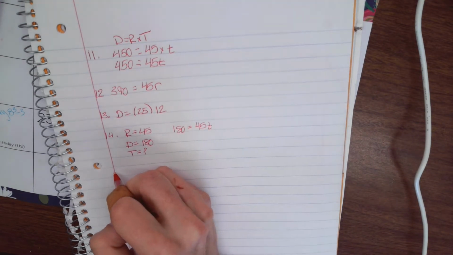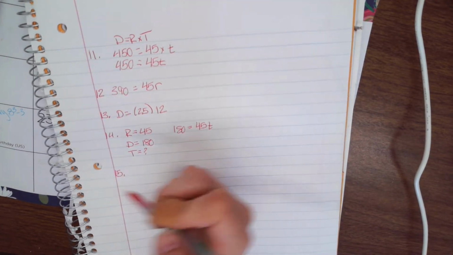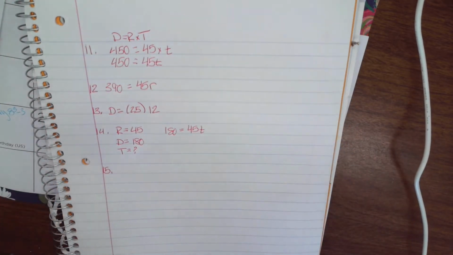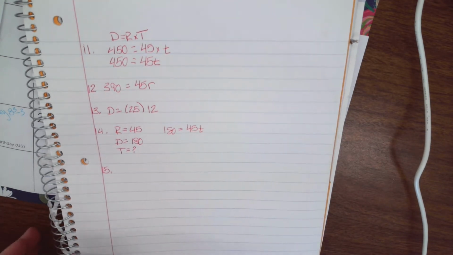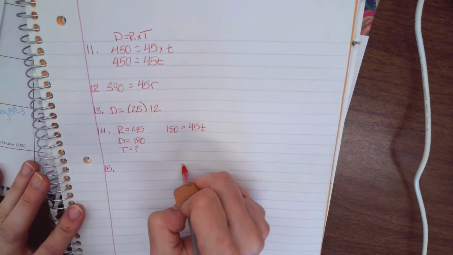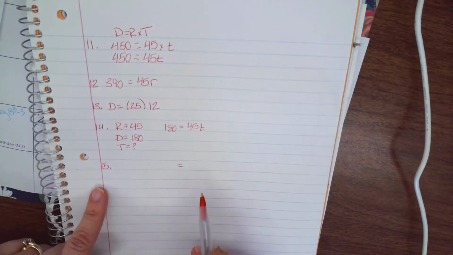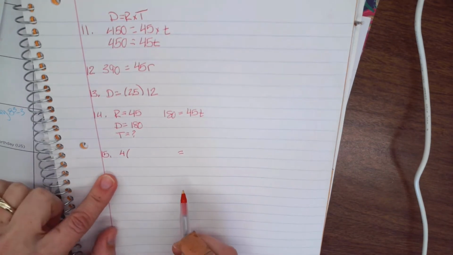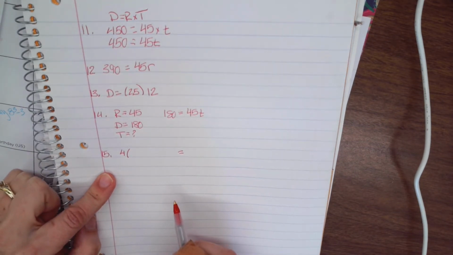Okay, 15. It says 4 times the larger of the two consecutive integers is 94 more than 3 times the smaller. When you listen to that all, it can become really confusing. So just take it a section at a time. The first part, 4 times the larger of two consecutive integers is, remember is, we do the equal sign. I just take that 4 times. So we're going to have 4 times the larger of two consecutive integers.